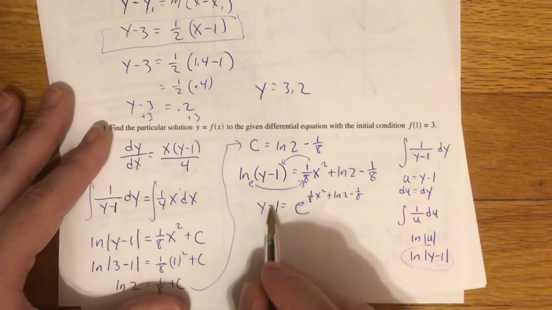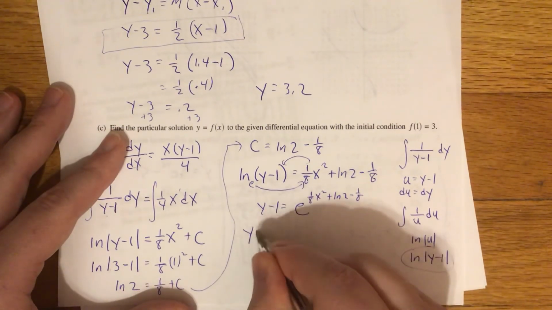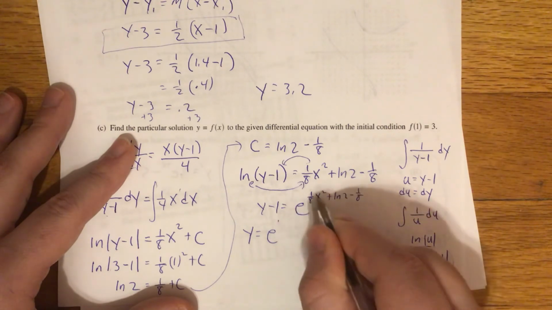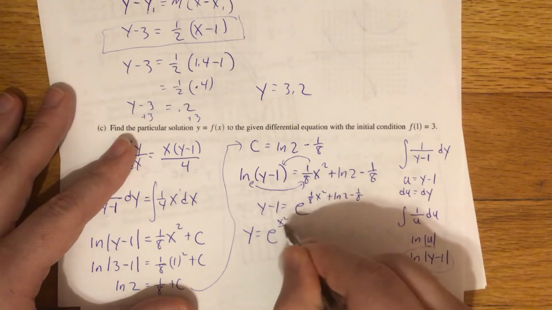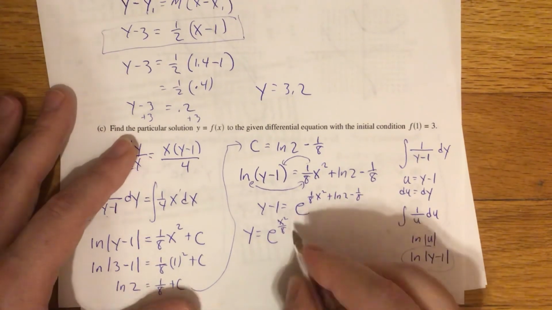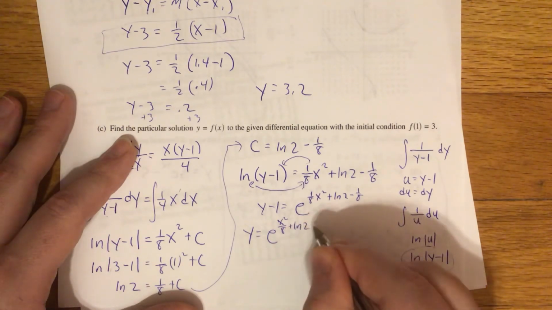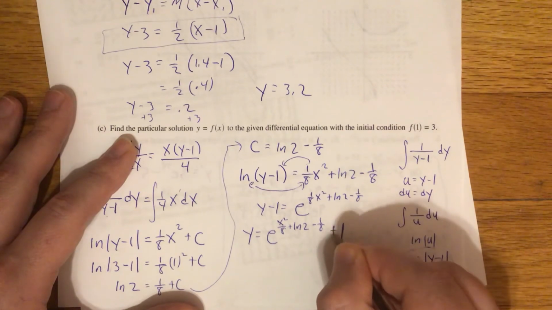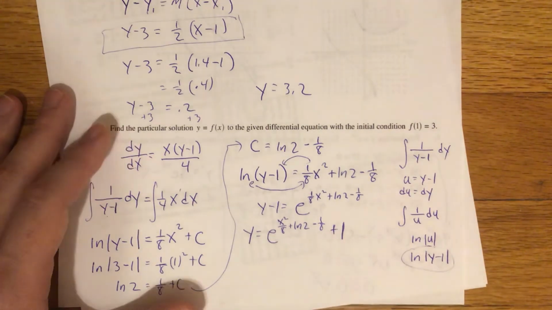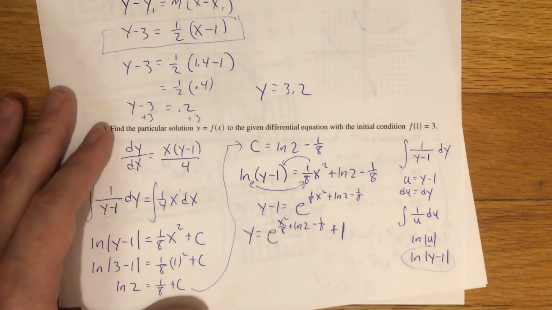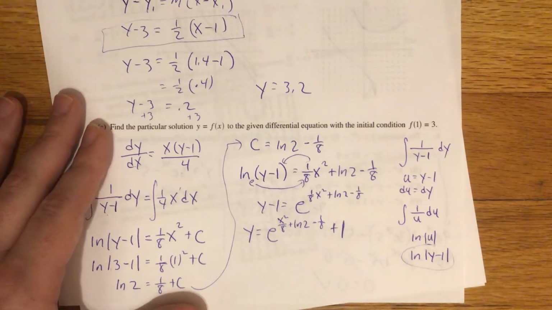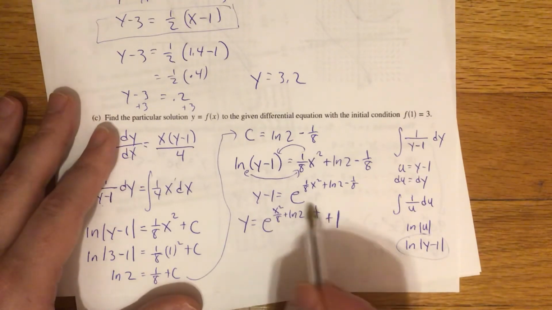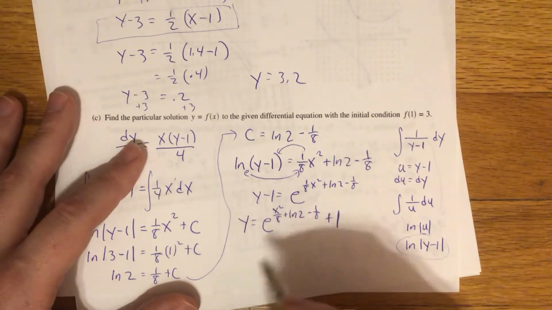So if I want to, just add the 1 over now, and my solution is: I'm going to call this x squared over 8, just to make it a little smaller, plus ln2 minus 1/8, plus 1. Now the plus 1 is not up in the power, it's by itself down there. Now this is the solution. I'll show you how they simplify it, but if I were you, once you get y alone, you're done. I wouldn't do any more, but I'll just show you that this does get a little better.